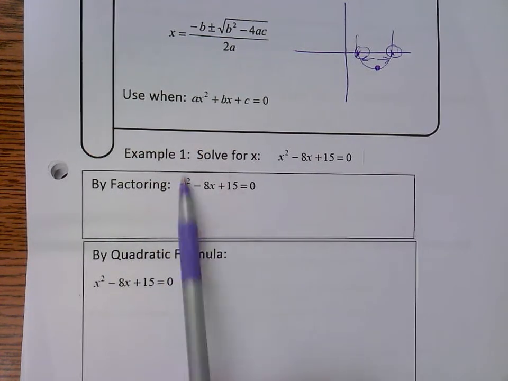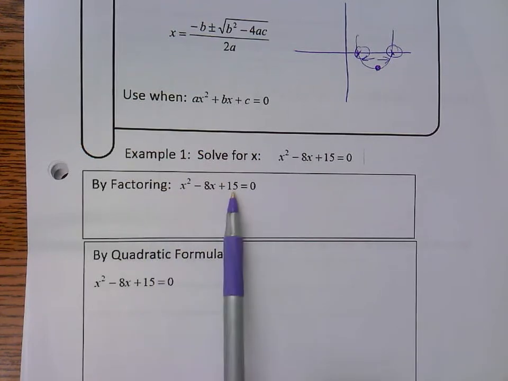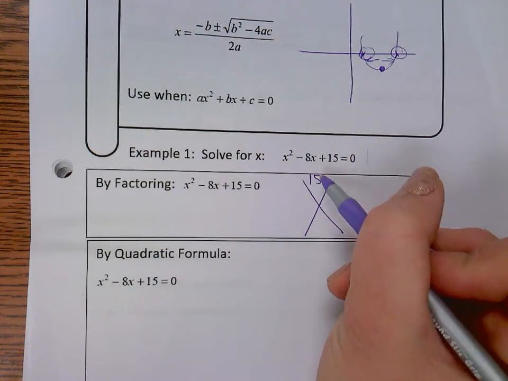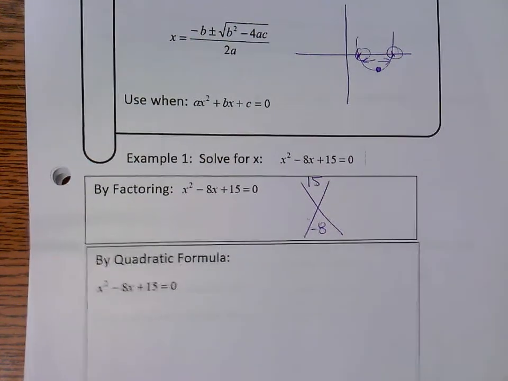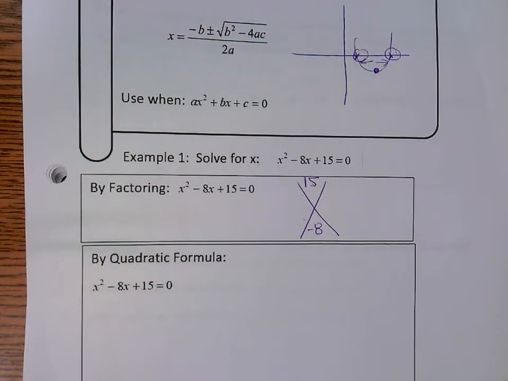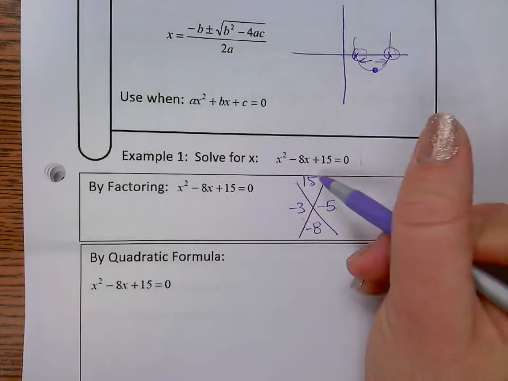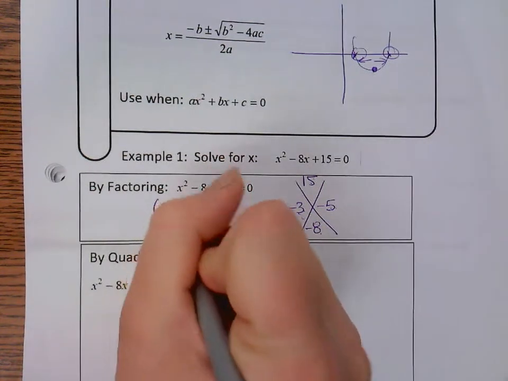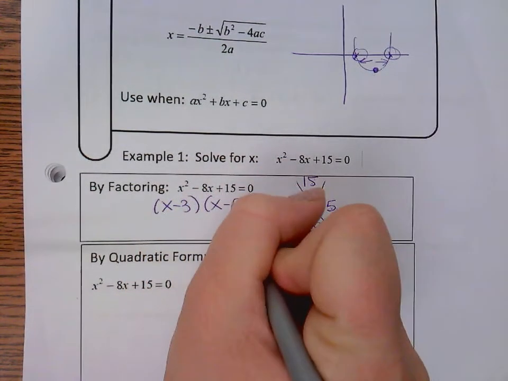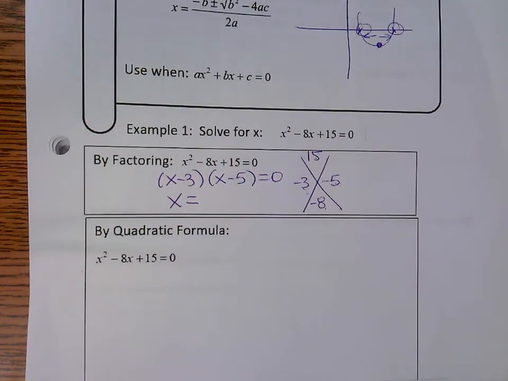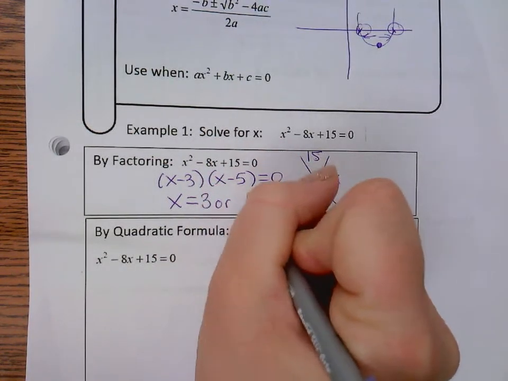So this is what? A trinomial. So I'm going to use the diamond method to factor it. So I'm looking for the factors of 15 that add up to negative 8. So who can think of them? What are the factors of 15 that add up to negative 8? Perfect, right? You multiply to get the top and you add together to get the bottom. So x minus 3, x minus 5 equals 0. What are my x-intercepts, my solutions? Yep, positive 3 or positive 5 are my solutions.